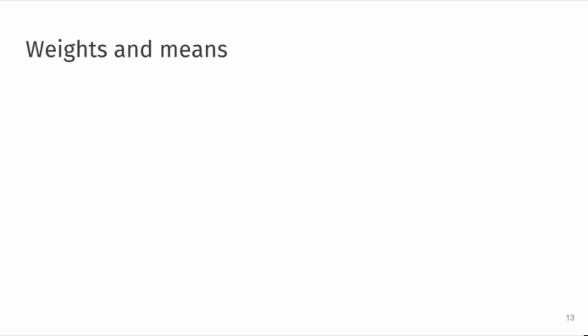And this thinking of means as being related to weights and finding a balance turns out to be particularly useful when we have to compute something called a weighted mean.